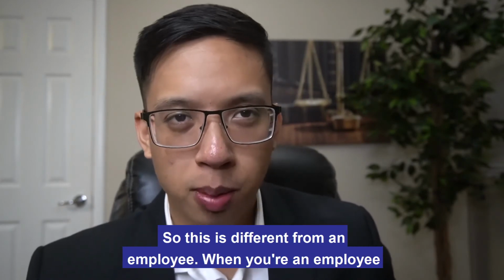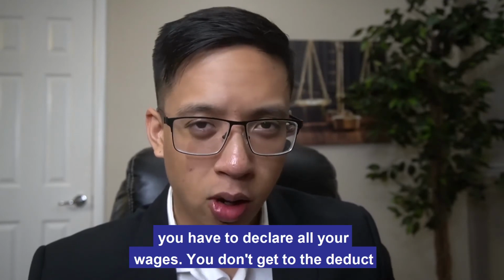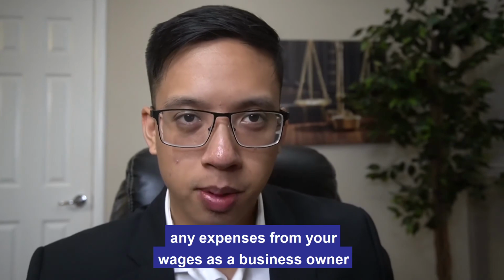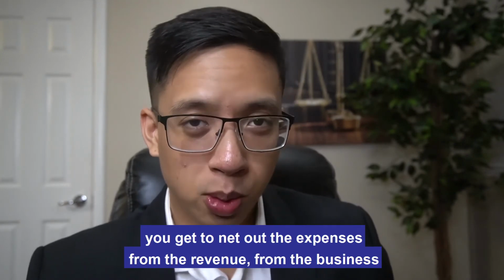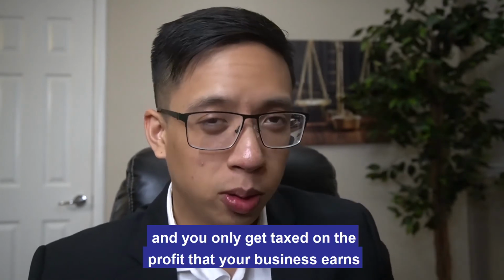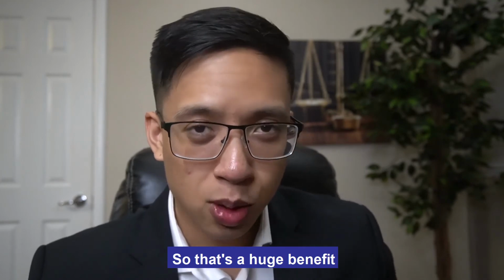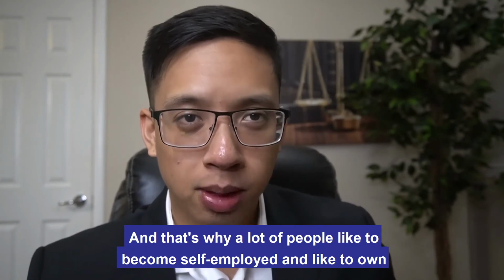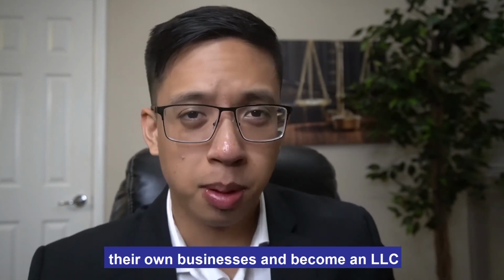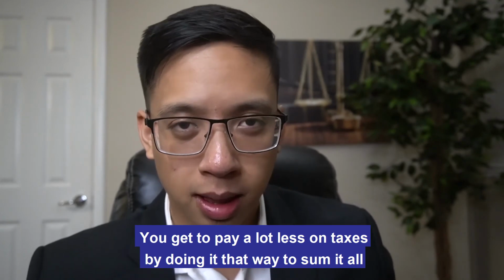This is different from an employee. When you're an employee, you have to declare all your wages. You don't get to deduct any expenses from your wages. As a business owner, you get to net out the expenses from the revenue of the business, and you only get taxed on the profit that your business earns. That's a huge benefit, and that's why a lot of people like to become self-employed and like to own their own businesses and become an LLC. You get to pay a lot less on taxes by doing it that way.